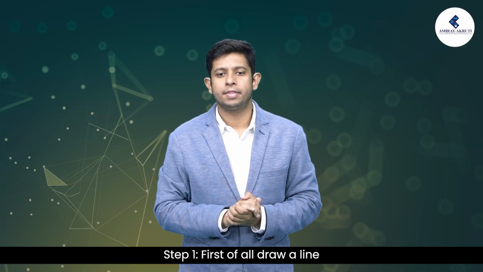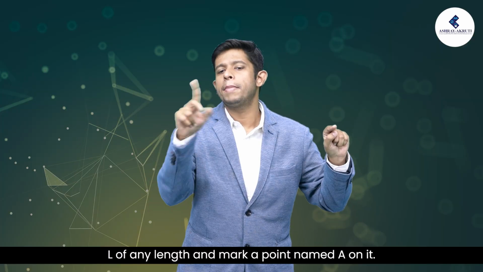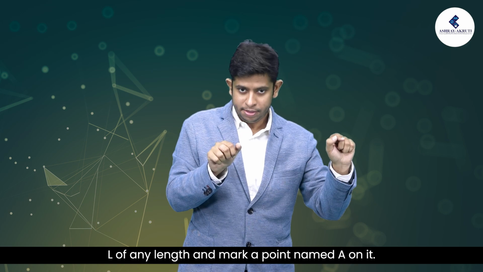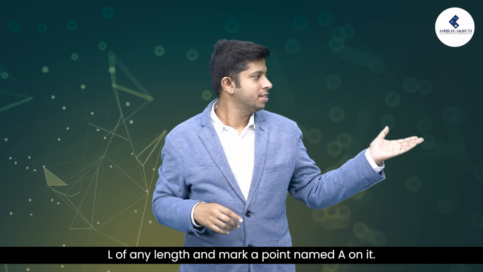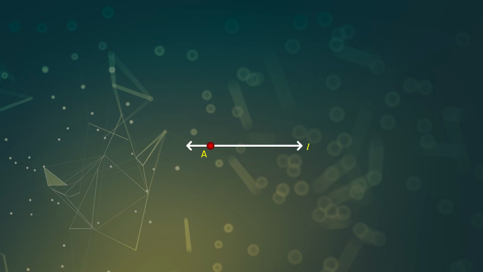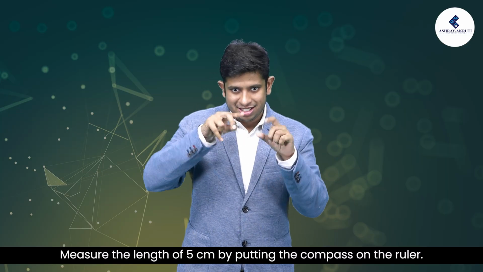Step 1. First of all, draw a line L of any length and mark a point named A on it. Step 2. Measure the length of 5 cm by putting the compass on the ruler.